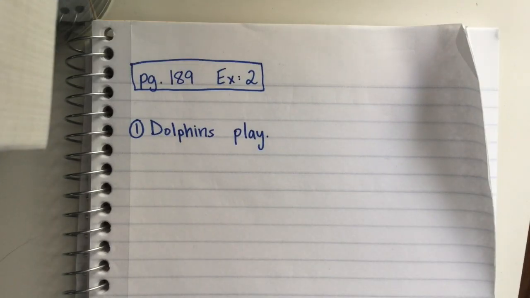Hey everyone, so I just wanted to make another video of me going over a few more problems diagramming, this time by hand because it's a little bit easier to show my thought process when I can write it down on paper. So our first sentence here is dolphins play.